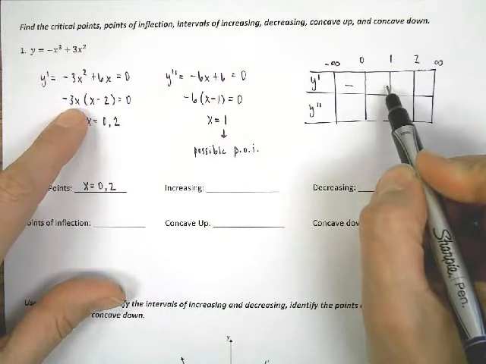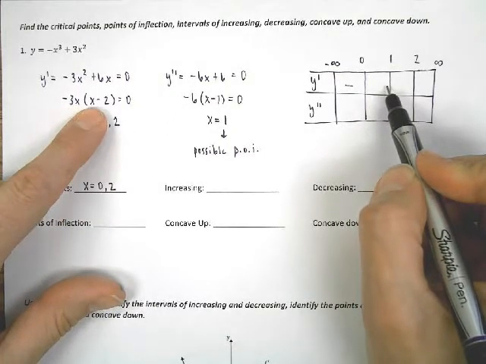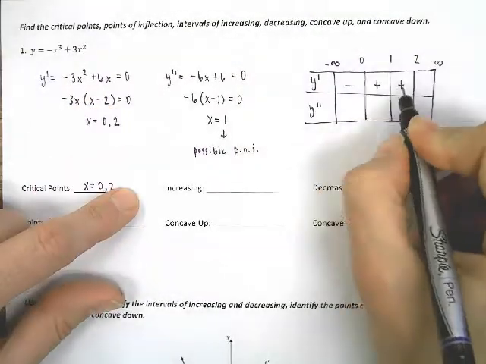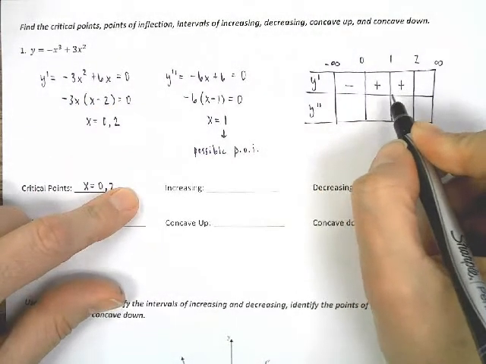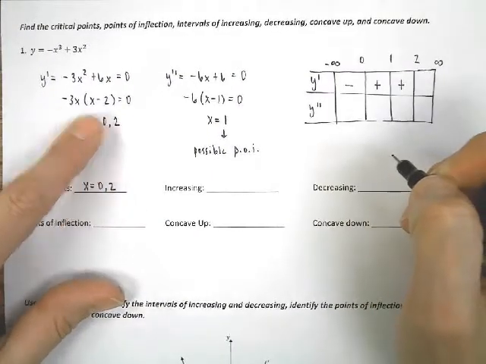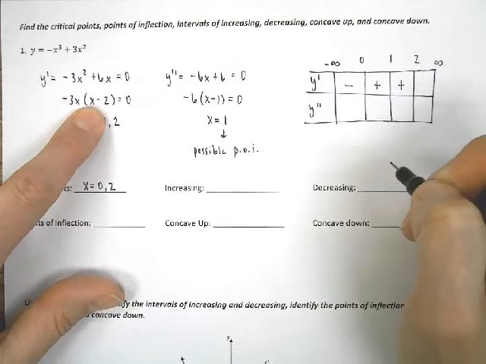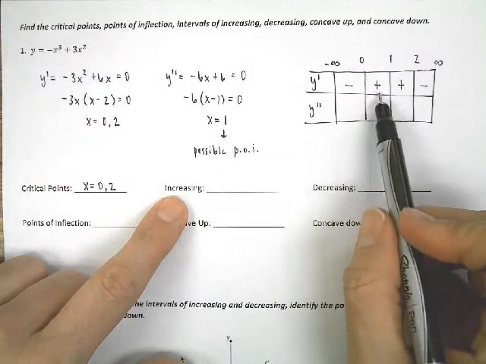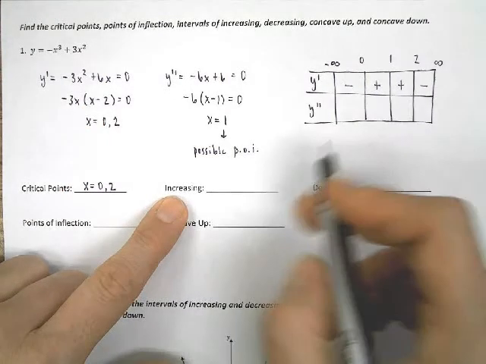And then something greater than 2, let's pick 3. It's going to give us a negative times a positive, which is a negative. So now at this point, I can fill in. I know I'm increasing where my first derivative is positive, so from 0 to 2. And I'm decreasing where it's negative, so negative infinity to 0 and 2 to infinity.